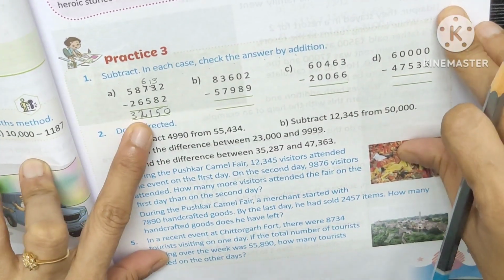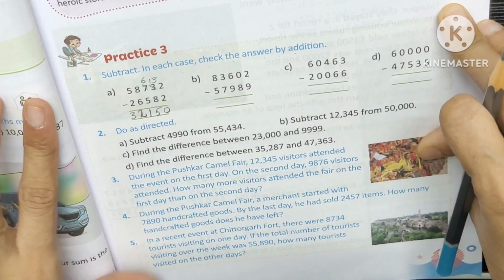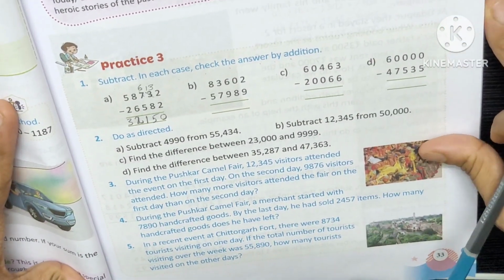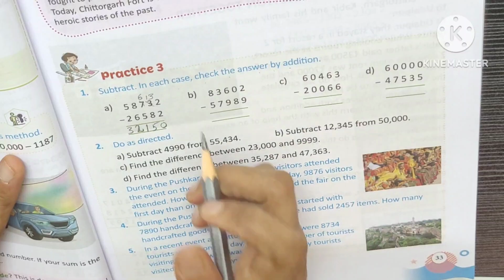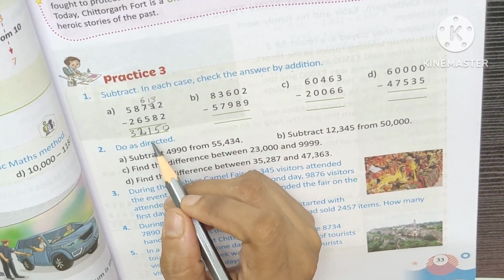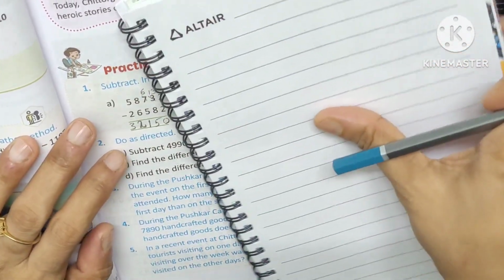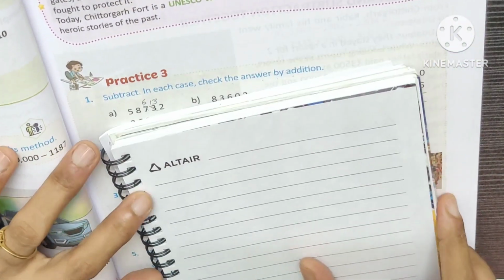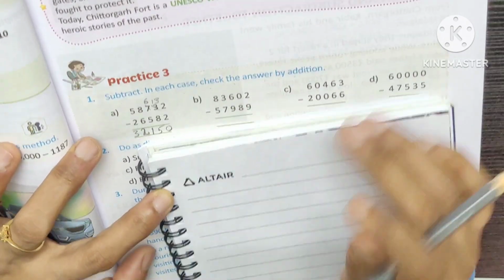So here is 32,150. Now we have to check this answer. Is it correct or not? To check the answer, first we have to take the answer first.